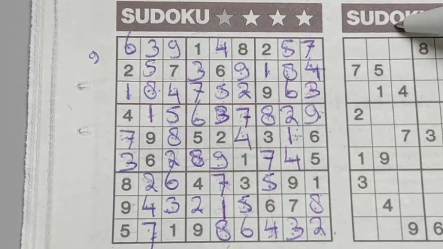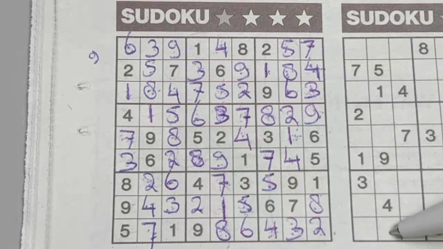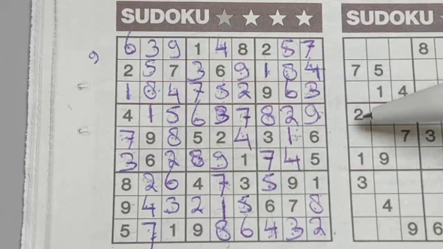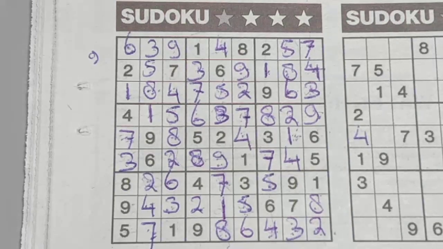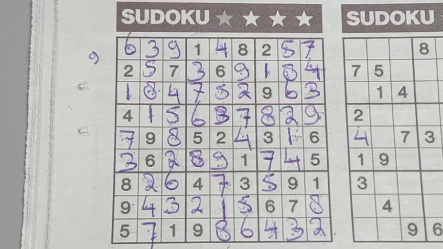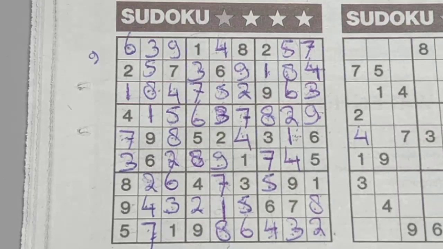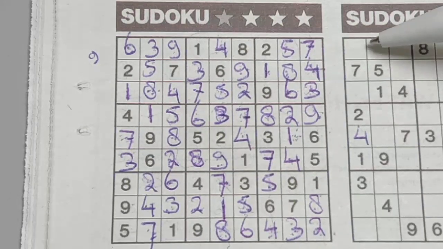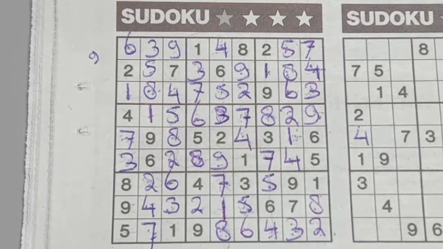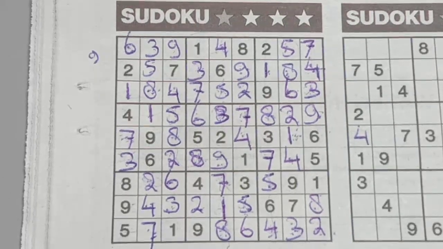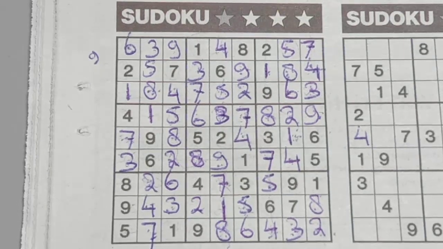A 4 in the third column, a 4 in the second column. So in the first column, the only place for the 4 should be there. A 4 in this row, a 4 in the second row. So in the first row, the only 2 places for the 4 should be here or there, but I see here 4, no 4 there, 4 should be here. And now I cannot continue with the 4, I need to wait.